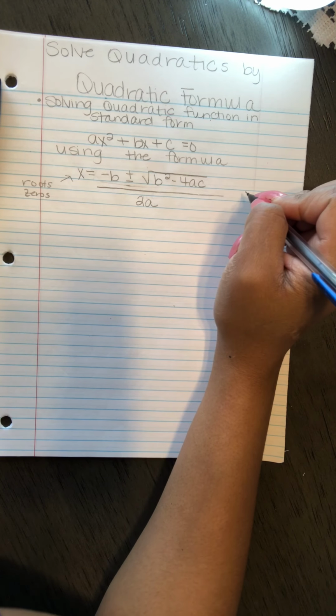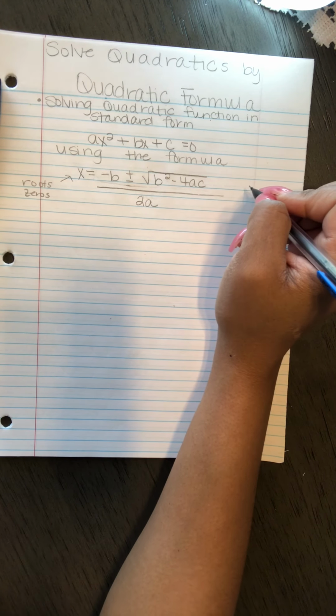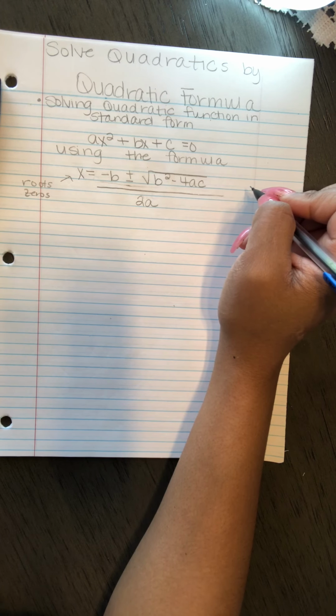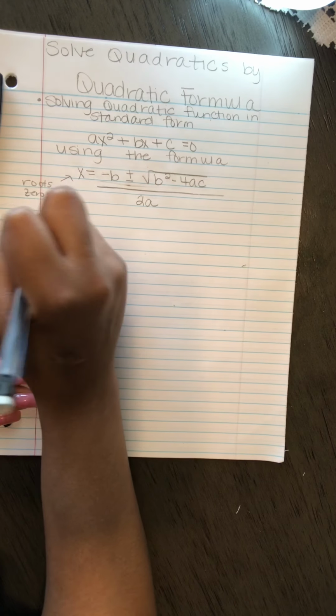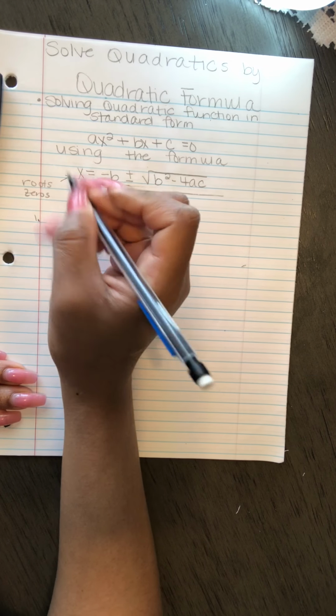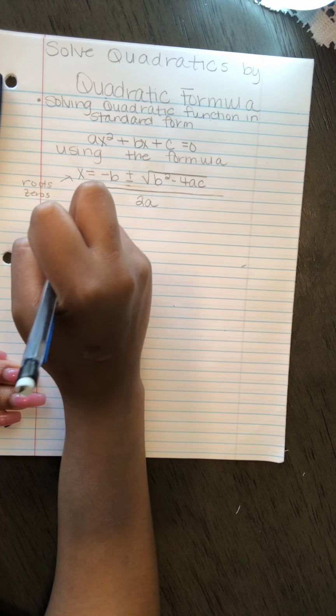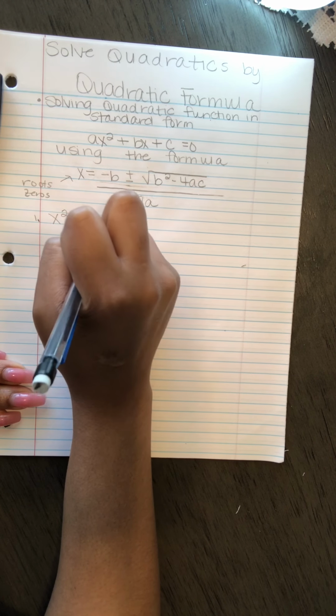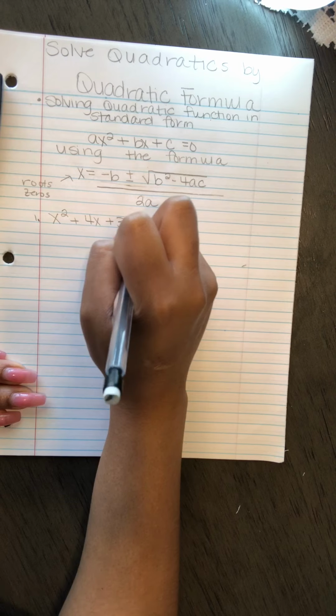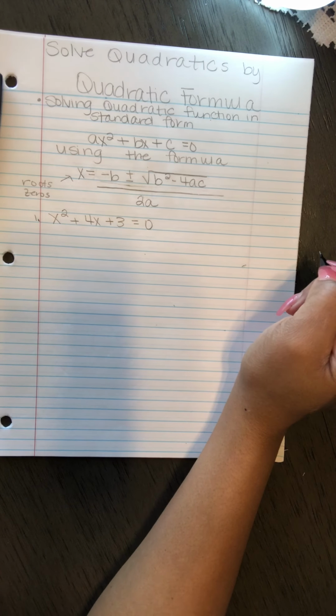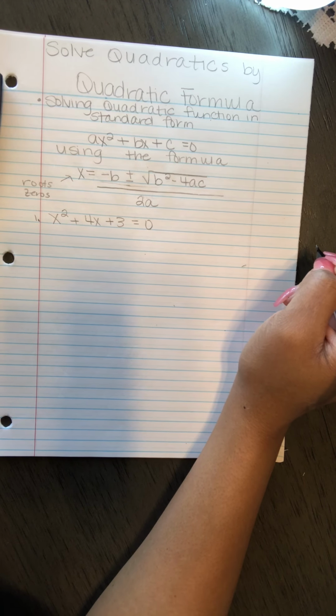In order to use the quadratic formula, all you need is to know your a value, your b value, and your c value. So I have a quadratic function, x squared plus 4x plus 3 is equal to 0. And they want us to solve this by using the quadratic formula.